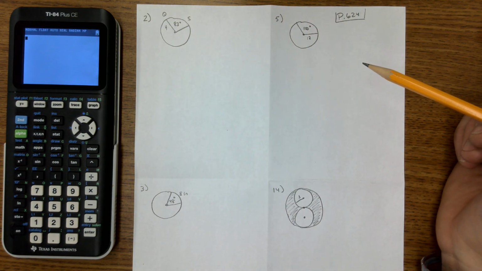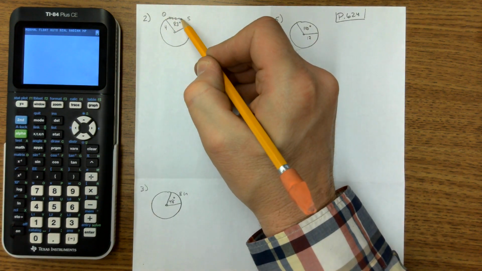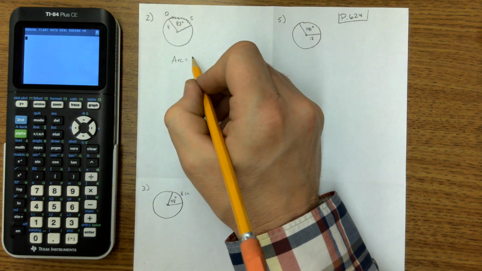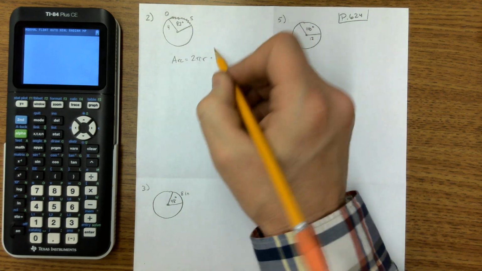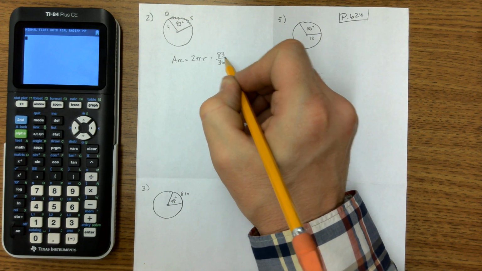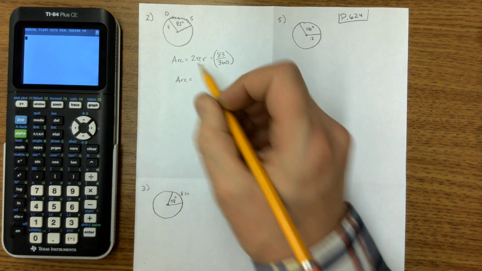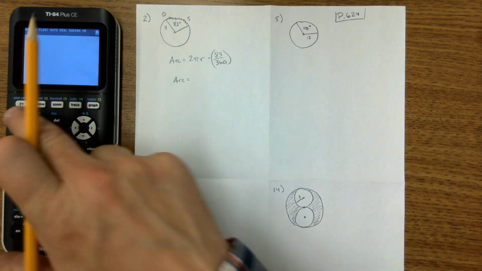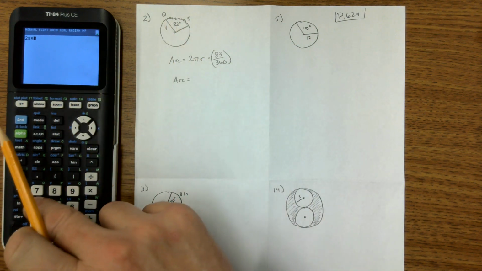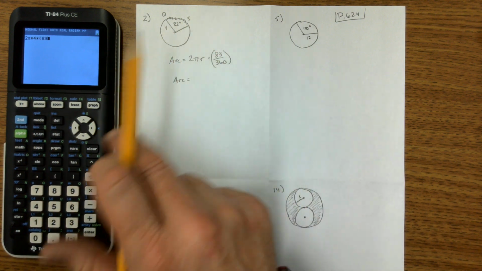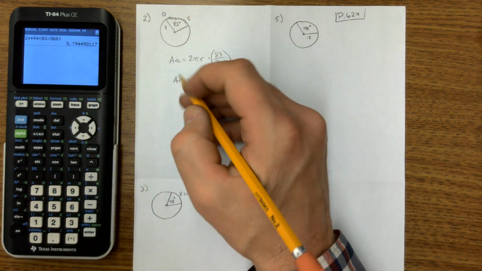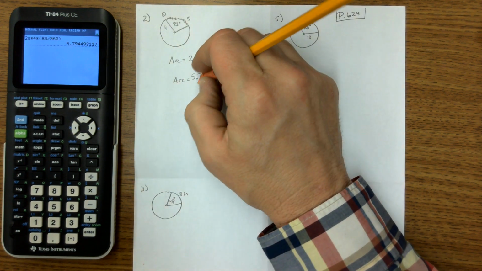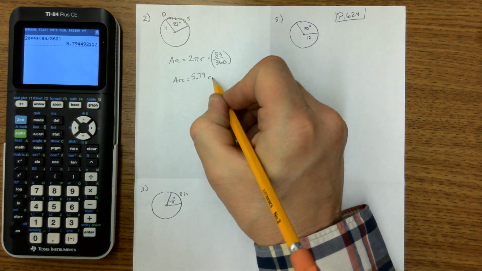So number 2 says find the arc length. We're trying to find this arc length right here, and the formula for the arc would be the formula for the circumference, 2 pi r, but we're cutting it off and we only have part of the arc, part of the circumference, so we're multiplying it by this fraction right here. So it is 2 times pi, radius is 4 times 83 divided by 360, and the arc is 5.79, and the unit here is centimeters.